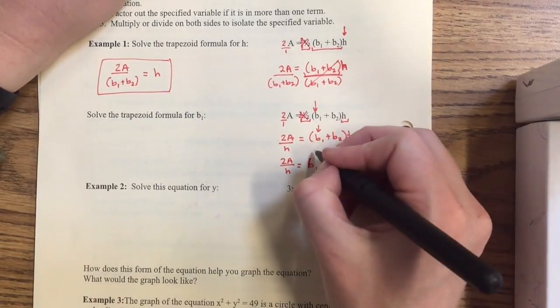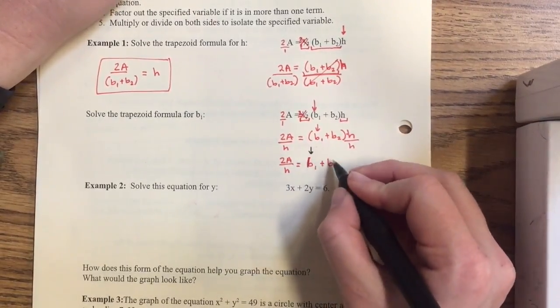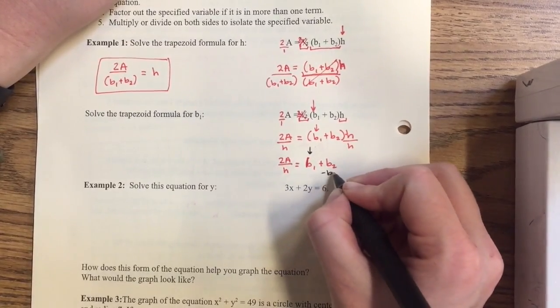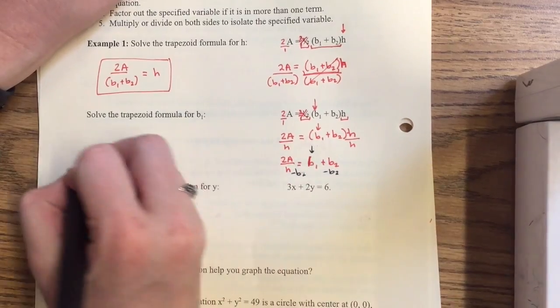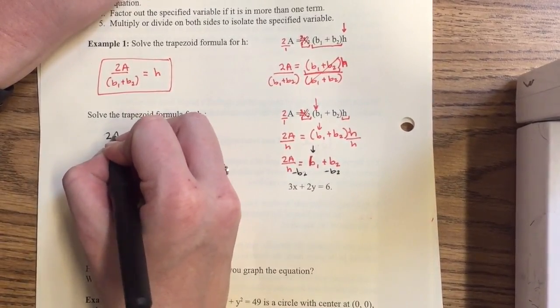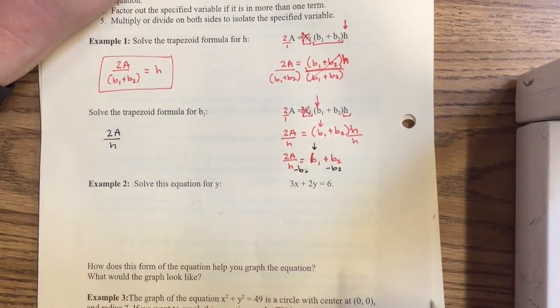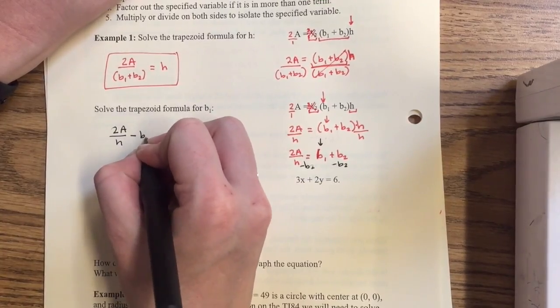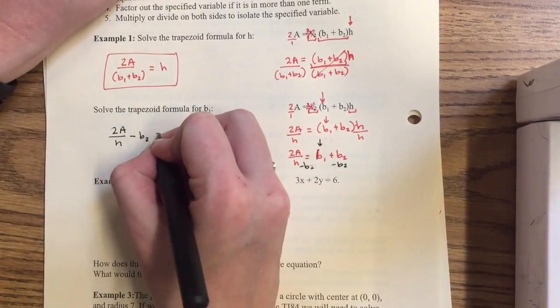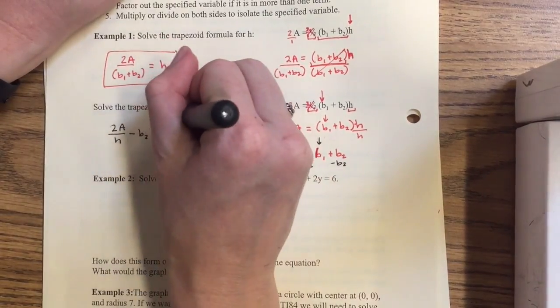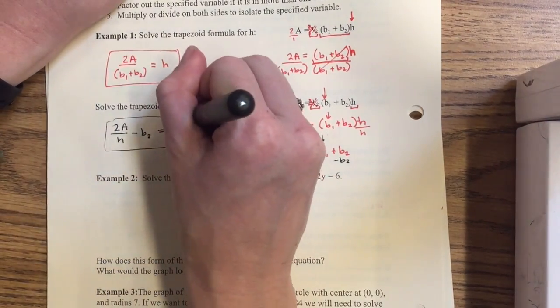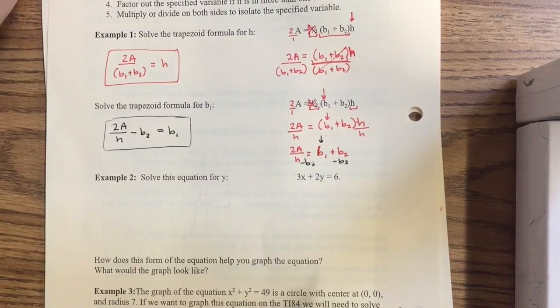From there, to get B1 alone, I need to minus the B2 over, which means my final answer will be 2a divided by h minus B2 equals B1. And that is your final answer. B1 is alone.